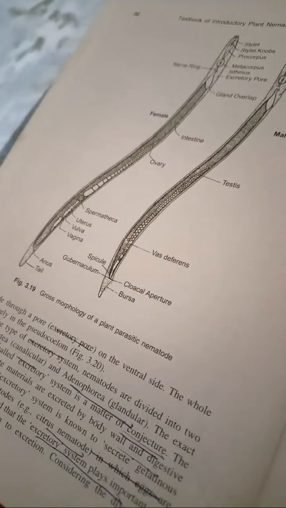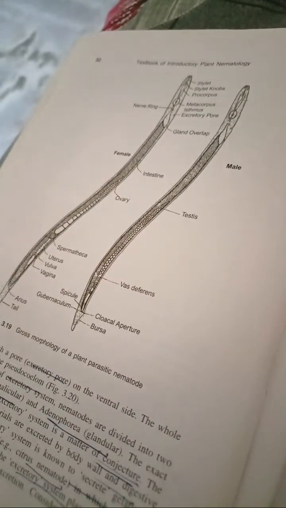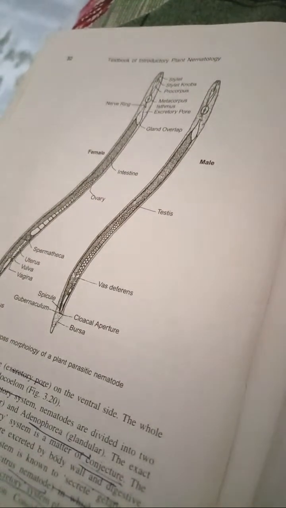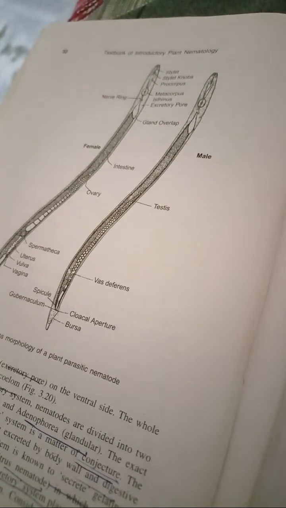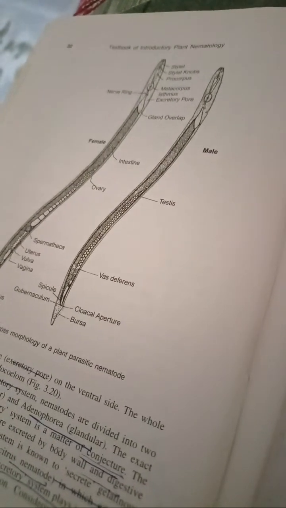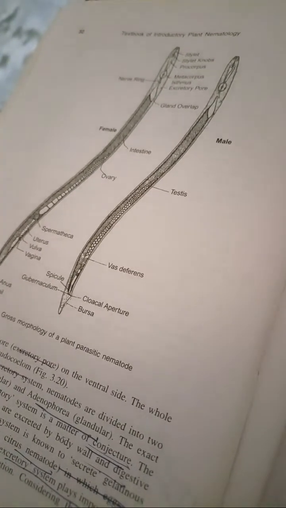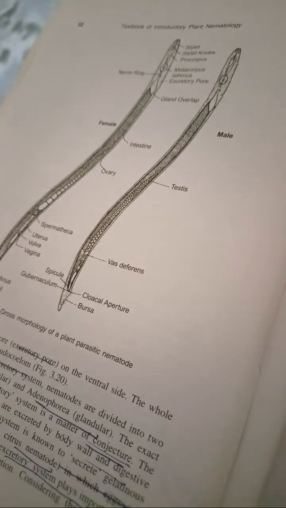This is the gross morphology of a plant parasitic nematode, showing a female nematode as well as a male nematode. You can see on the left side the female one, and the right side is the male one. So almost all the parts, from the stylet, nerve, corpus, metacorpus, isthmus, excretory pore, the nerve ring, are similar except in the case of the reproductive organs. And as I have already discussed, all the natural openings are towards the ventral side of the nematode.